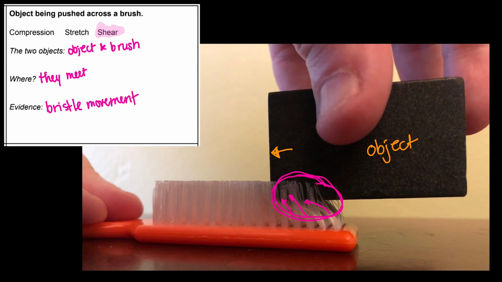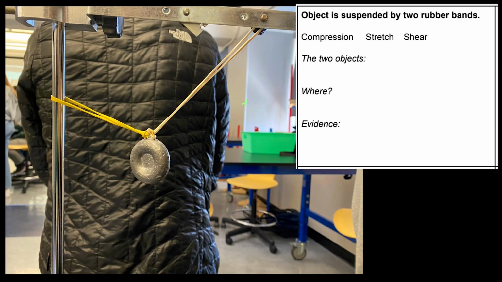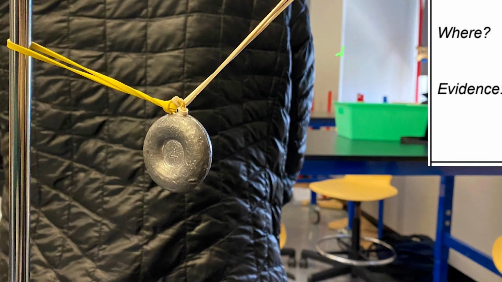Okay. All right. So that is for the object that's being pushed across the brush. Let's go ahead and go to the object that's suspended by two rubber bands. Is there a compression? So are things being pushed together? Is there a stretch? Do we see anything like maybe expanding or, I guess, stretching, for lack of better terms? And shear, are there things maybe sliding against each other? All right. And so I know it's a little hard to see, but there is only that.